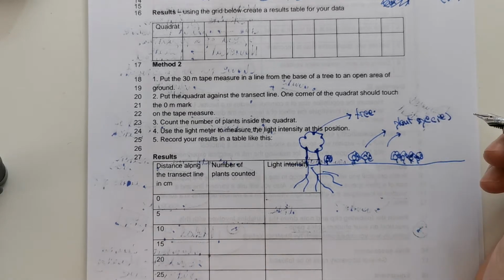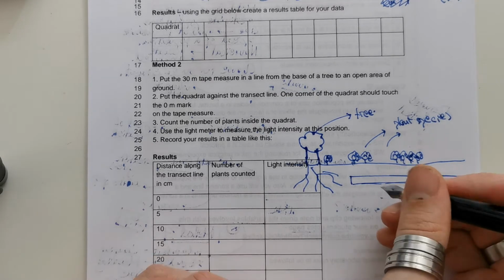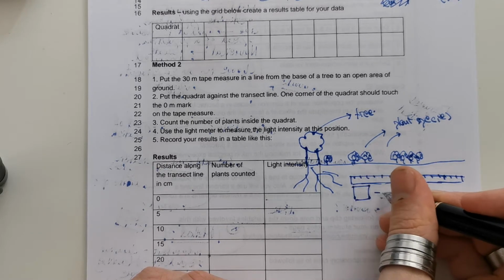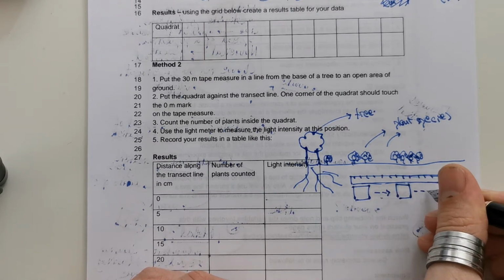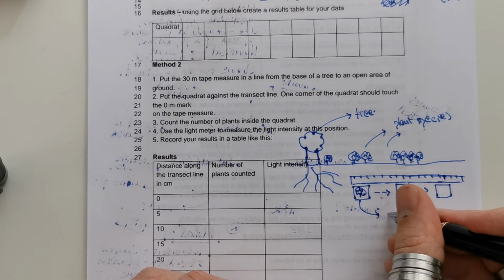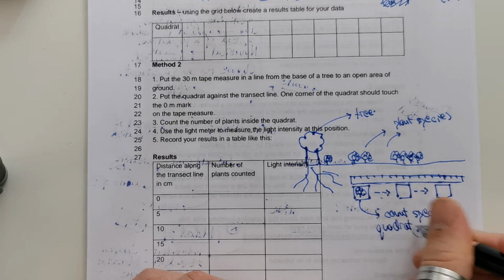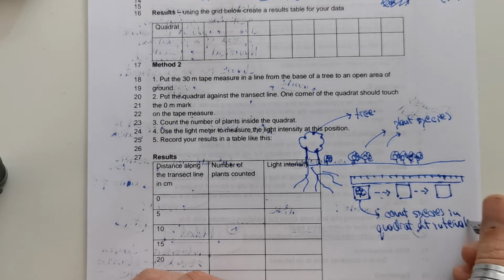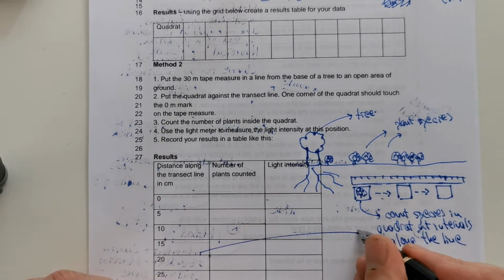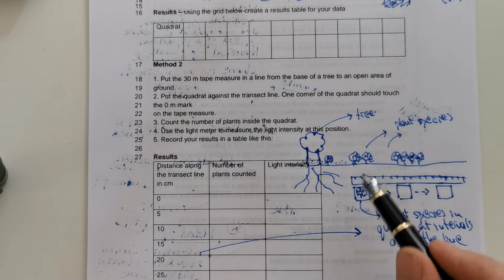Now, if you're using a quadrat, what you do is you place down a ruler, tape measure, whatever, and you would simply put the quadrat at different intervals along the tape measure, and you would count species in the quadrat at intervals along the tape measure, or the line, so the tape measure put out is our transect line. So for example, your intervals might be every 5 centimeters like they're on the table, and from there you'd be able to see a spread of your plants.